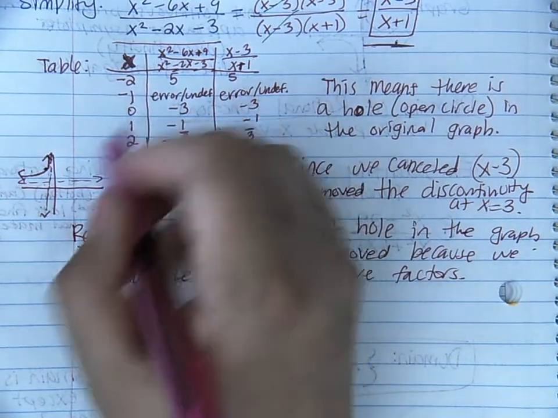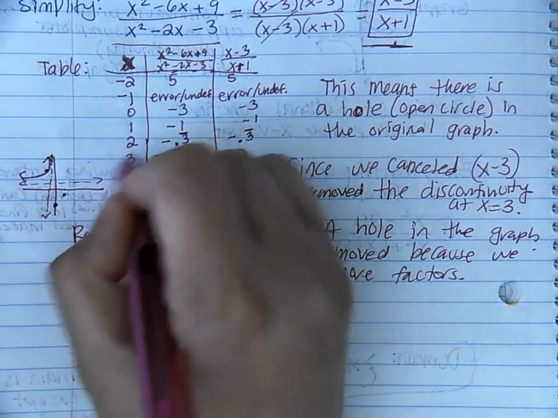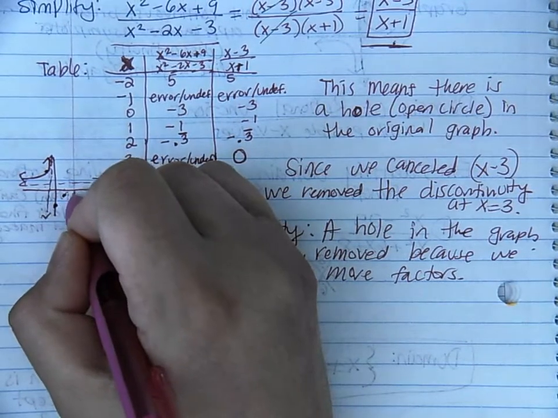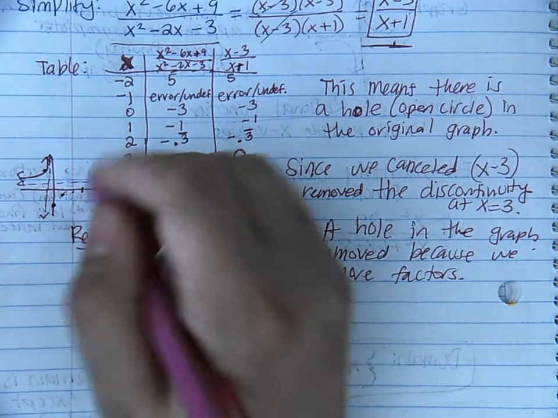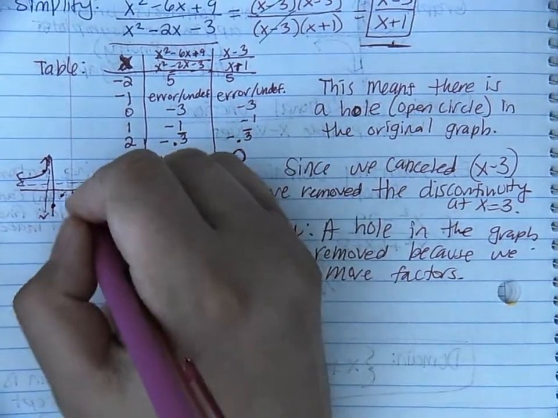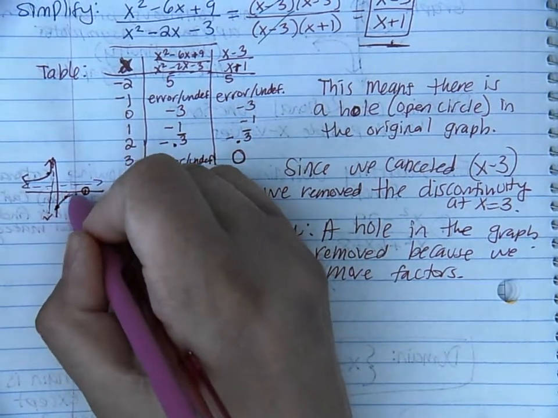Then the rest of these points: at 0, it's at -3. At 1, it's -1. At 2, it gets even closer to -1/3. But then at 3, this is where there's confusion. (3, 0) is going to have a hole in it. So I can put a little hole here when I draw out this curve.